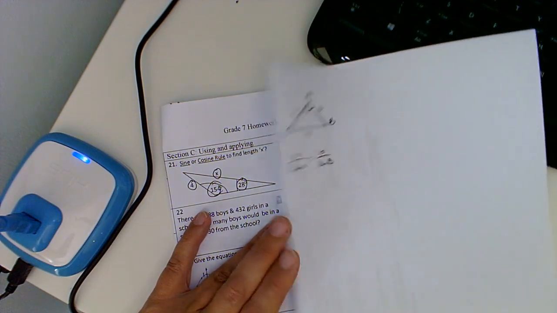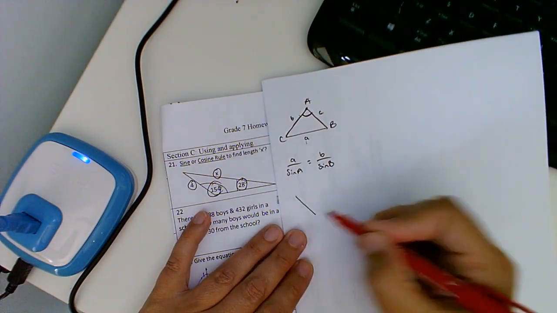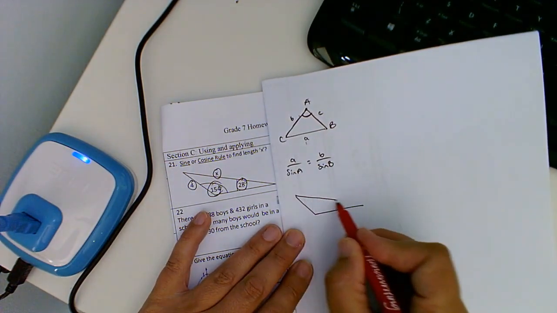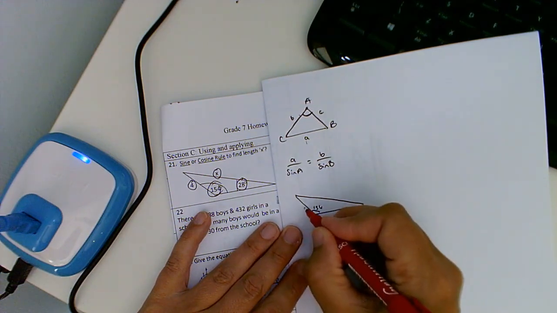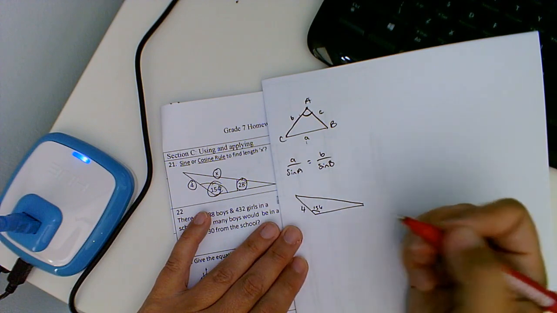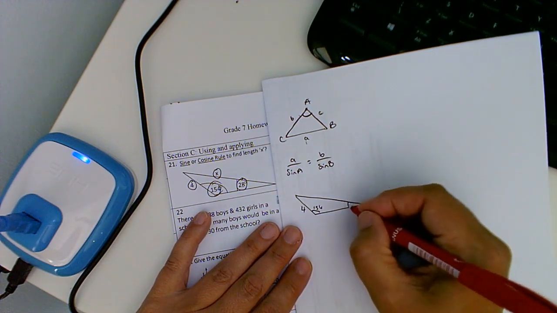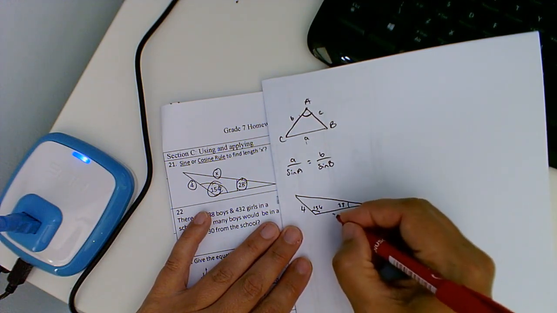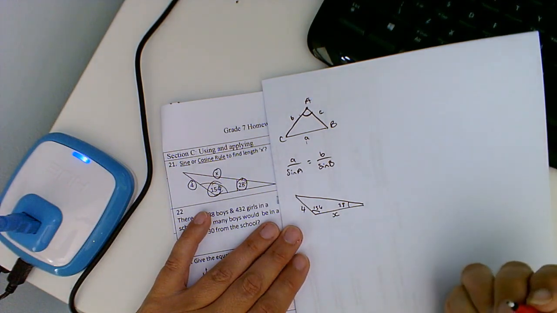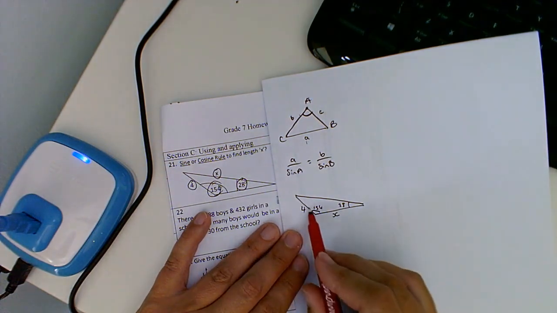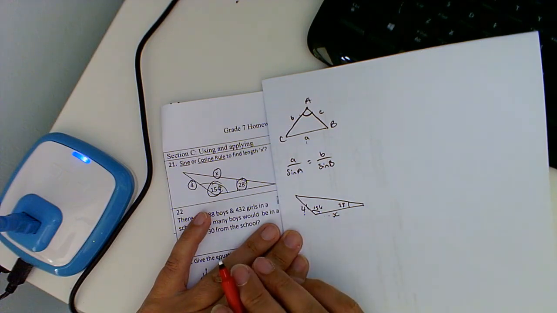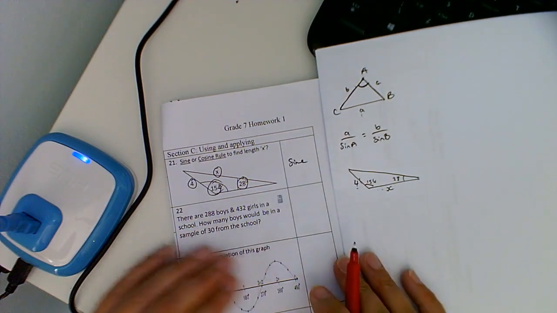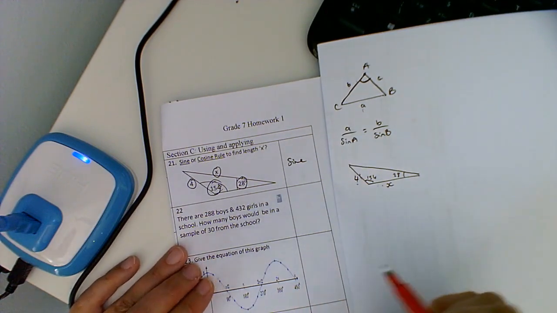Okay. If they'd given us in our diagram instead, so if that's the same diagram, if they'd said this is 154 and that one's 4 and 28 and this was X here, we could be using cosine rule because we've got an included angle and our two sides. So that's what you're looking for, whether you've got pairs or whether you've got an included angle.